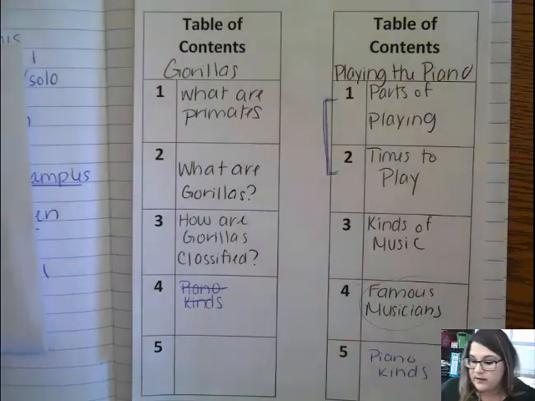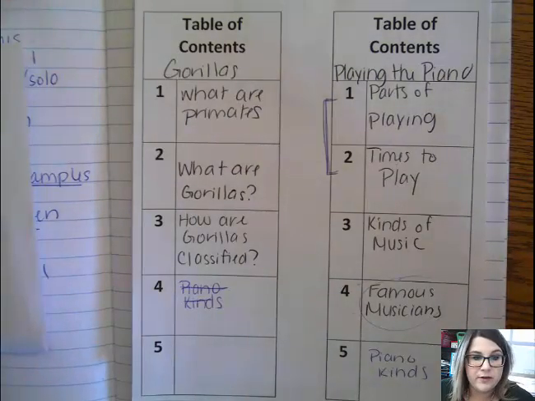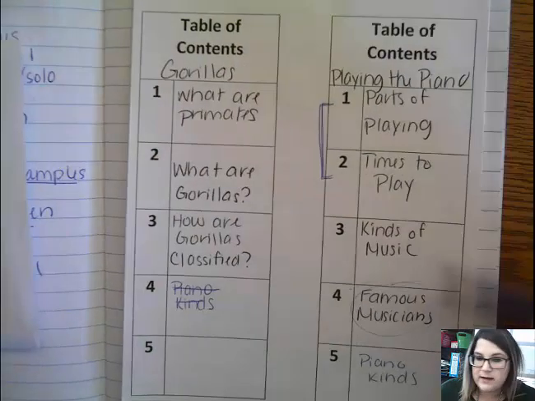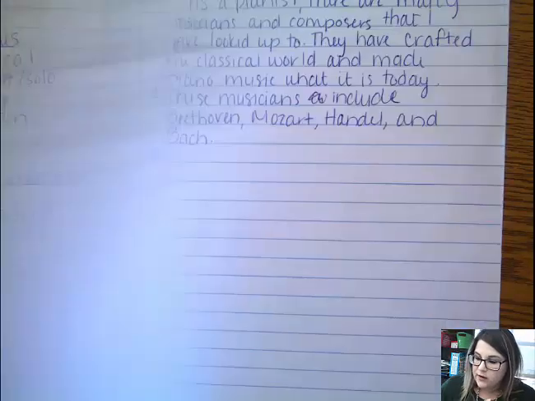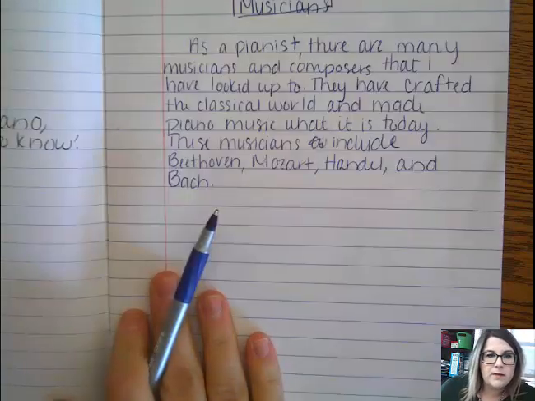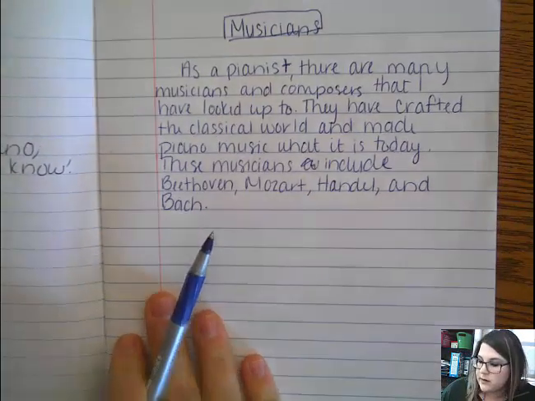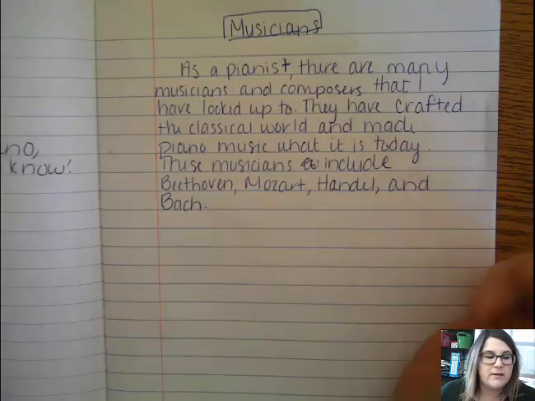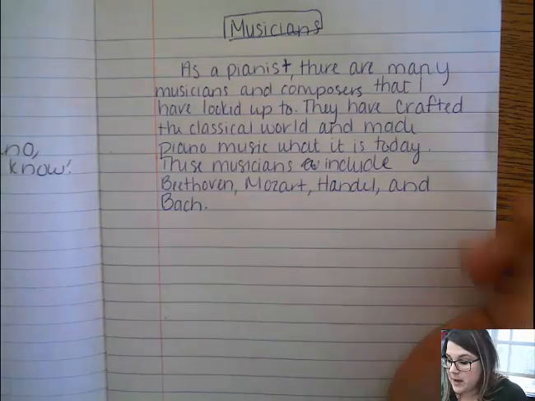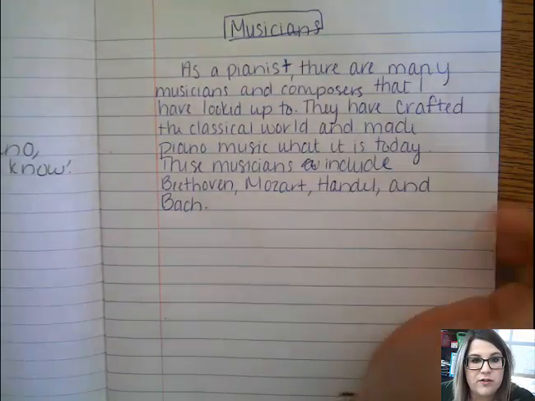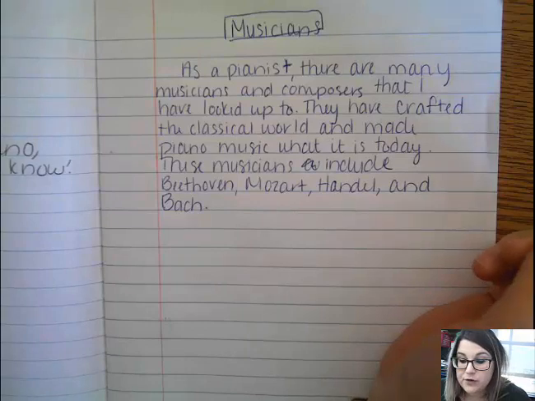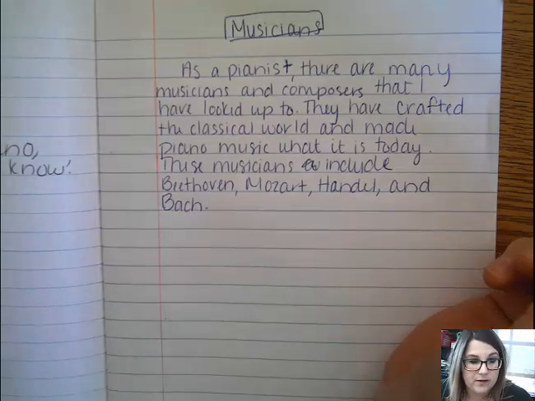Writers, over the past couple days you've been working really hard on your research. We were looking at our table of contents and we were starting to do some writing, and a lot of us hit a point with some of our topics where we realized we may have to dig a little bit deeper. I know for me, some of these musicians I wanted to write about, I don't know too much, so I needed to look to some research.